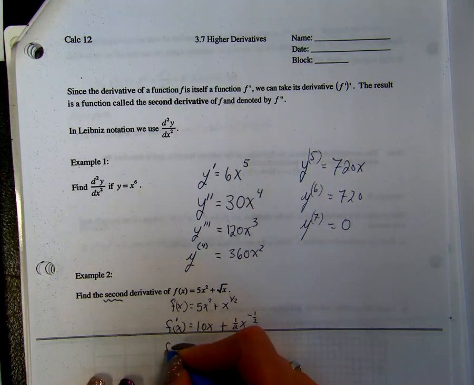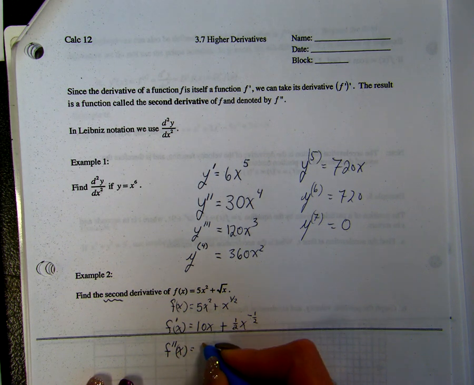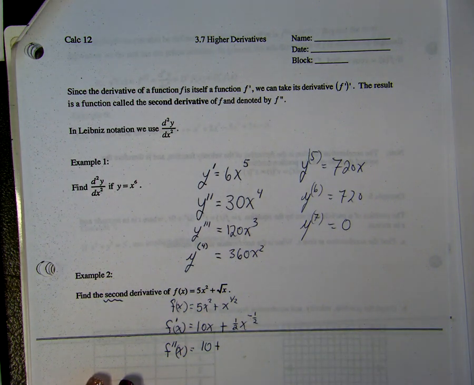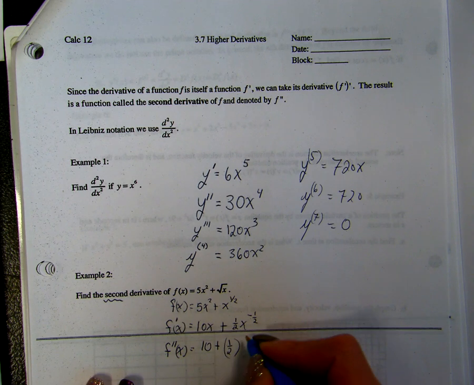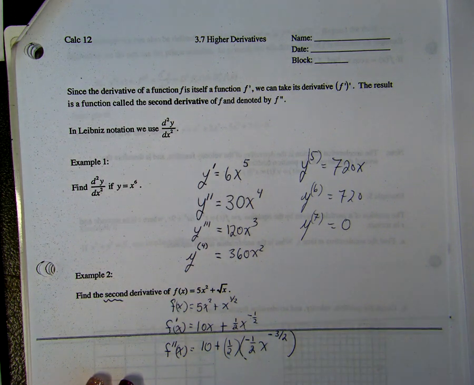Then take the second derivative, f double prime at x. That would be 10 plus, taking the derivative of 1/2 x to the minus 1/2, well, I'm going to leave the constant out in front, and take the derivative of x to the minus 1/2. That would be negative 1/2 x, subtract 1 from the exponent, would make that negative 3/2.